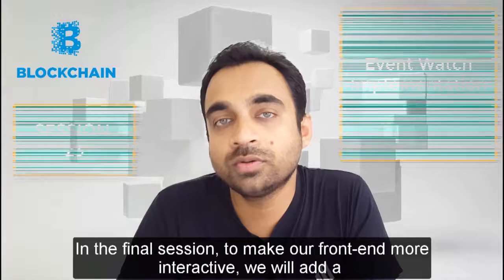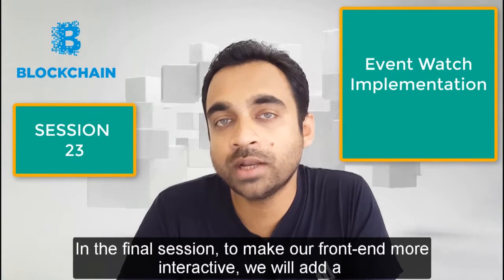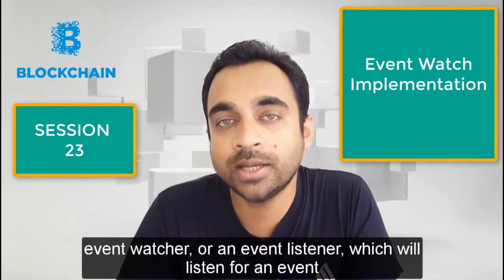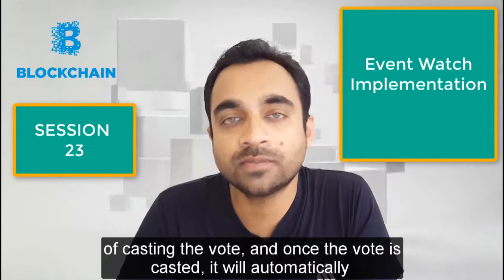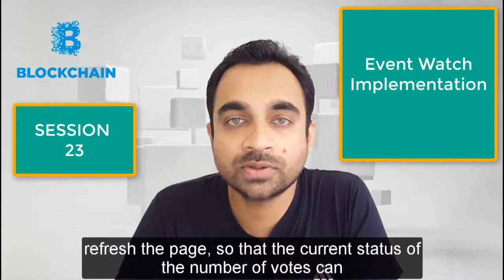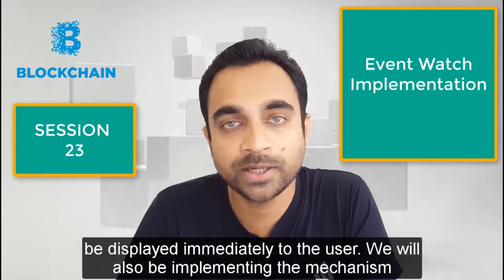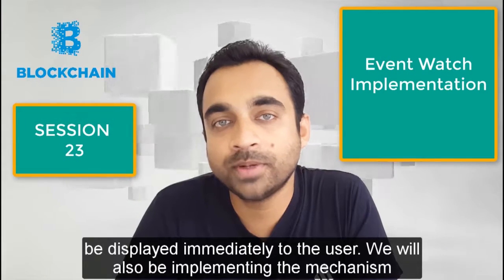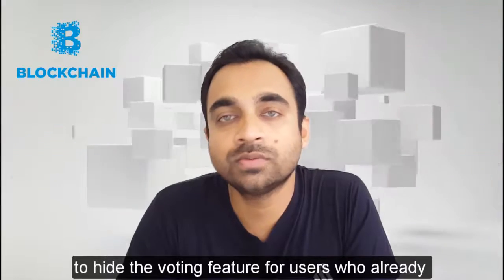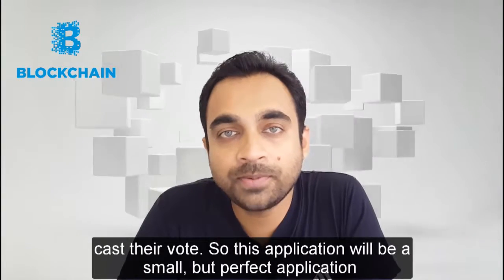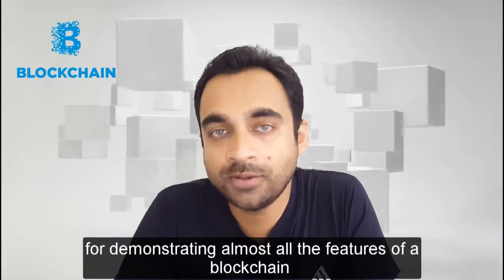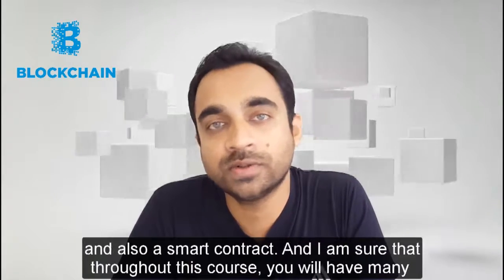In the final session, to make our front end more interactive, we will add an event watcher or an event listener, which will listen for the event of casting a vote, and once a vote is cast, it will automatically refresh the page so that the current status of the number of votes can be displayed immediately to the user. We will also be implementing the mechanism to hide the voting feature for users who have already cast their vote. So this application will be a small but perfect application for demonstrating almost all the features of a blockchain and also a smart contract.